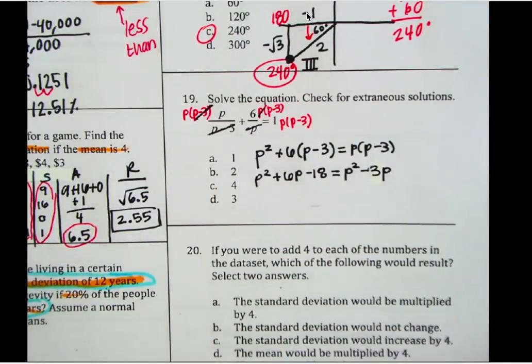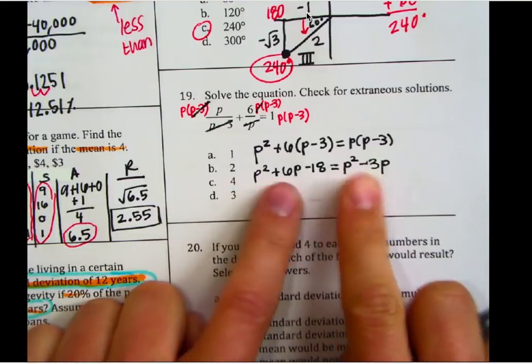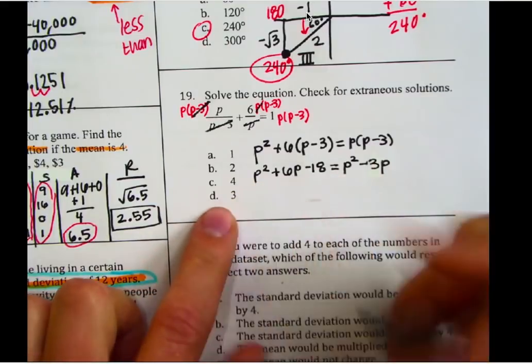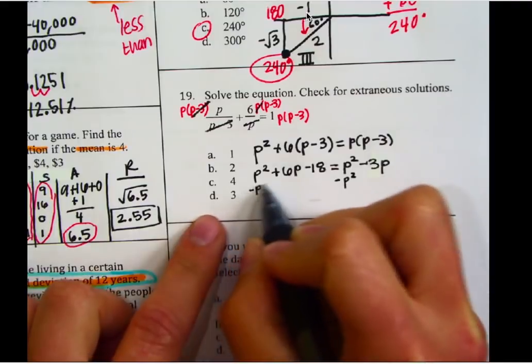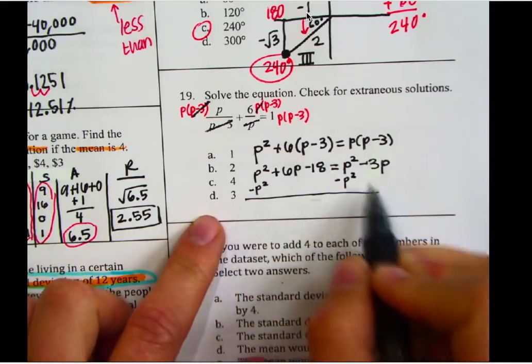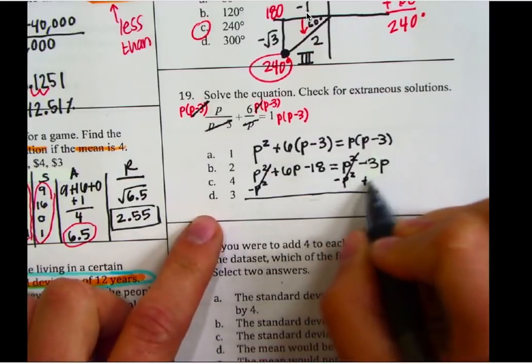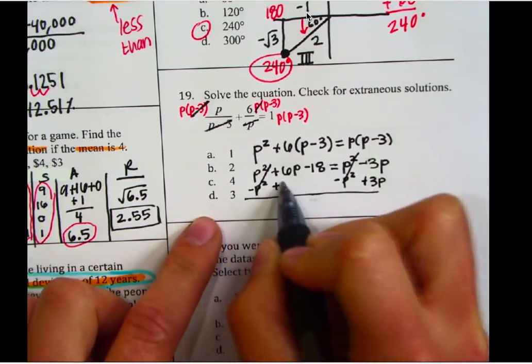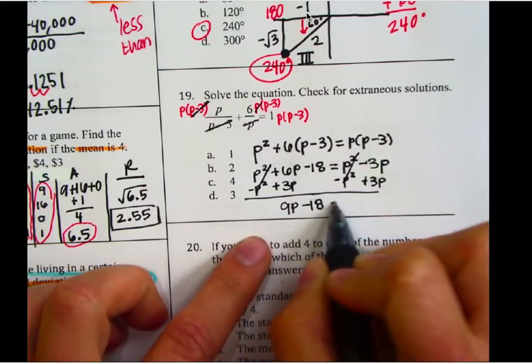And I want to solve this equation. So what I'm going to do is combine my like terms. I'm going to use inverse operations. If I move this p squared over to this side, that's going to cancel them out on both sides. Then I'm going to move over the 3p, and I get 9p minus 18 equals 0.